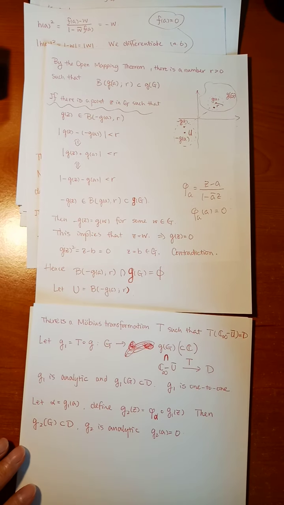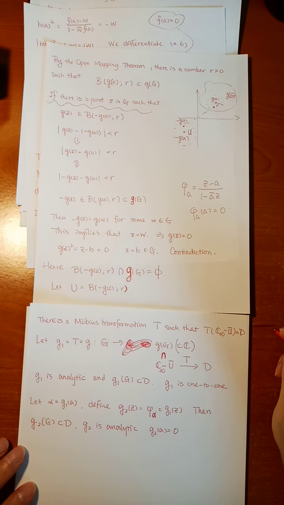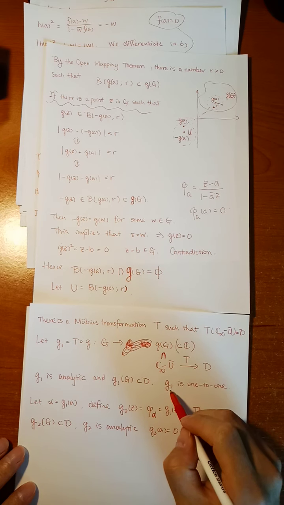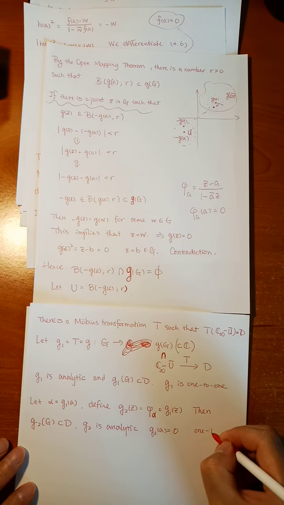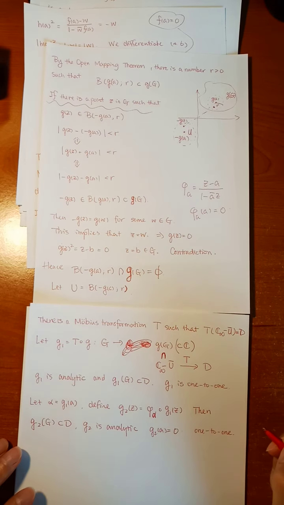Okay, so again, G1 is one-to-one, G2 is one-to-one.